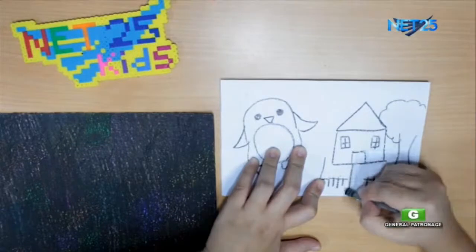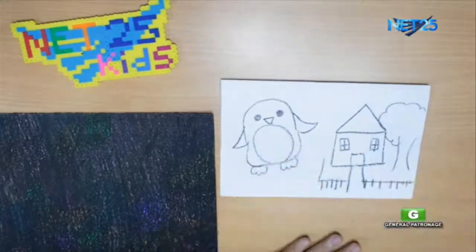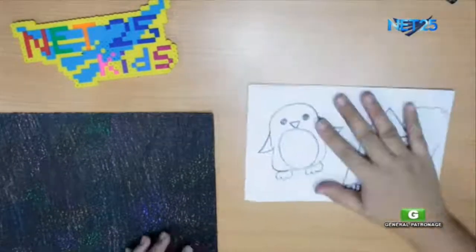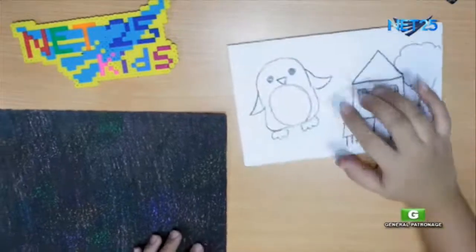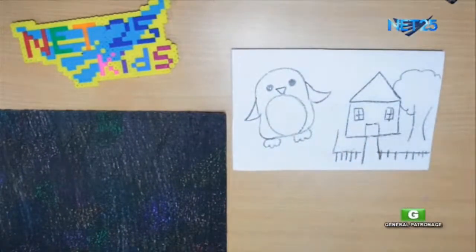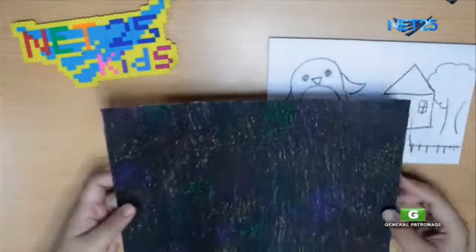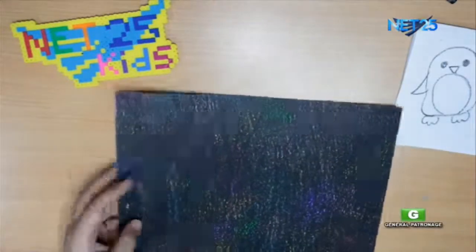A great tip is that it's better to work on smaller portions or sheets. You may cut the vellum sheet into 4 portions. That way, you may have more crayon etching sheets to draw on.